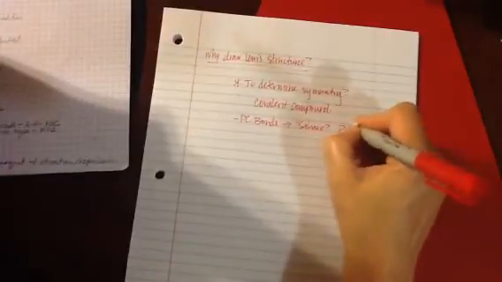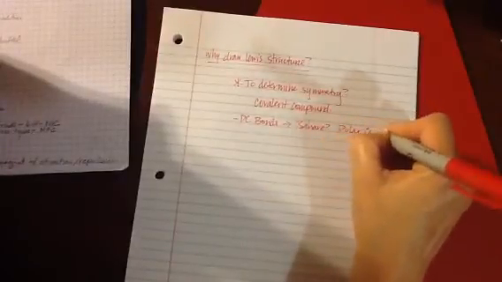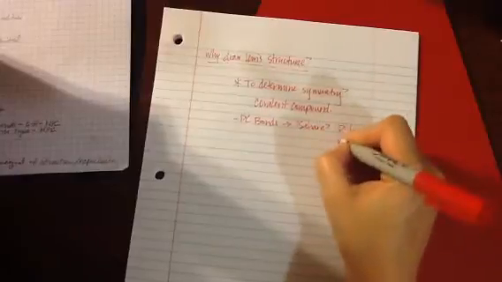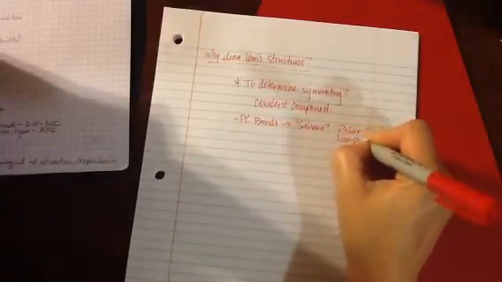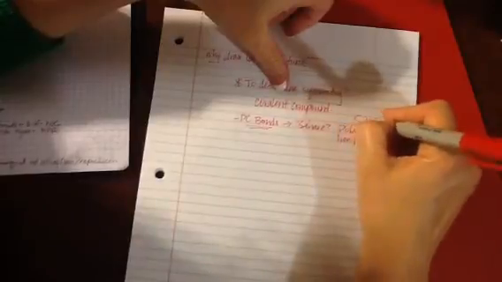behave. Is it going to behave like a polar covalent compound, or will it behave like a non-polar covalent? So that's where we get from bond type to substance type.